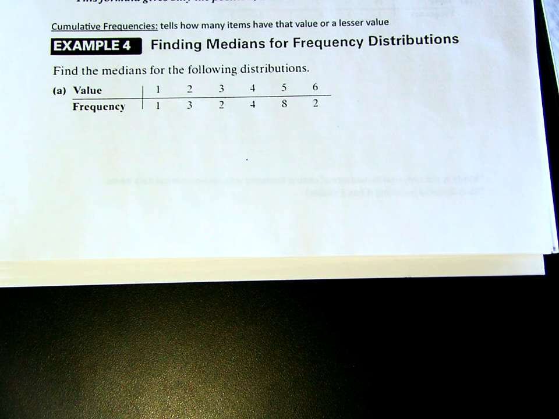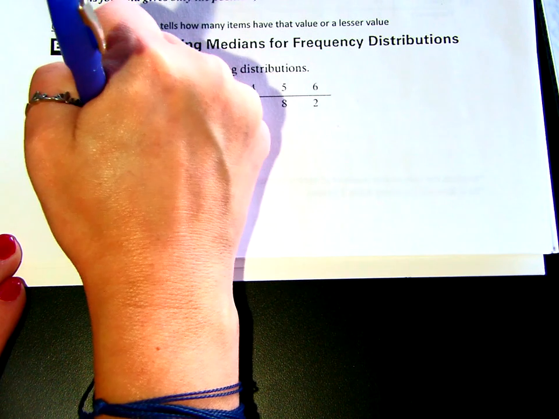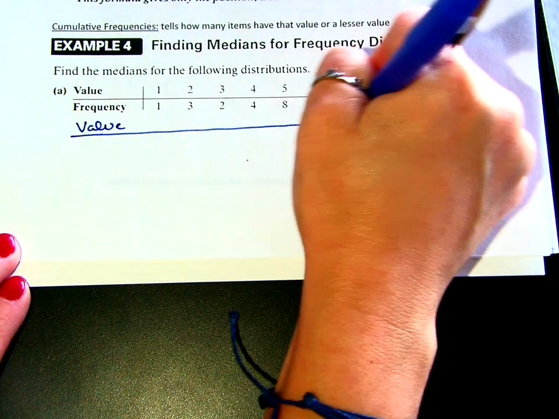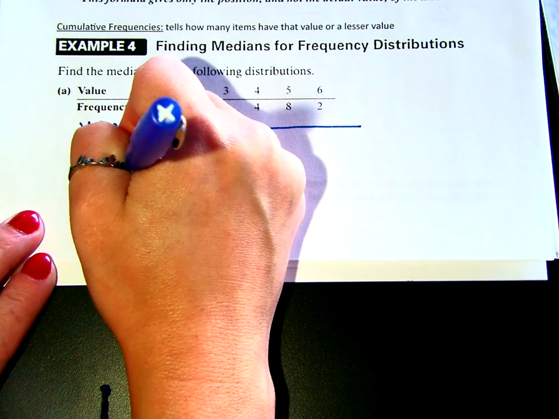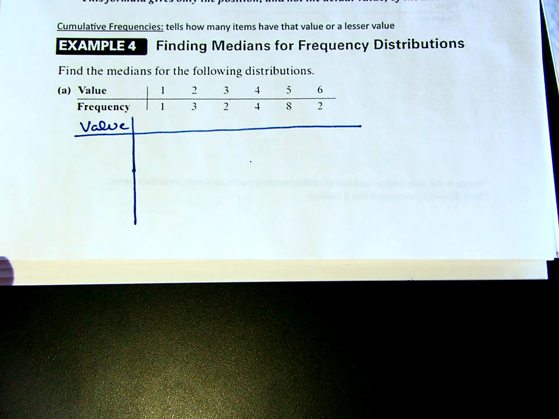Because right now I can't figure out the median without writing out all those numbers, and I don't want to do that. So I'm going to make a value column. And a lot of these problems are learning how to do the problems, so I apologize that there's not more notes per se. Then we're going to have our frequency, how often we're having that value.